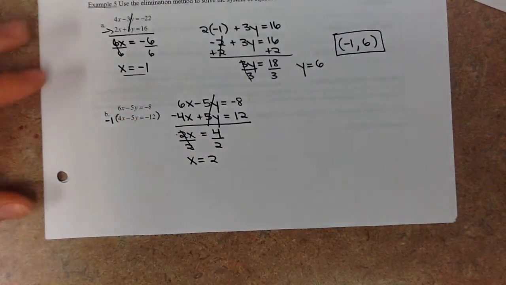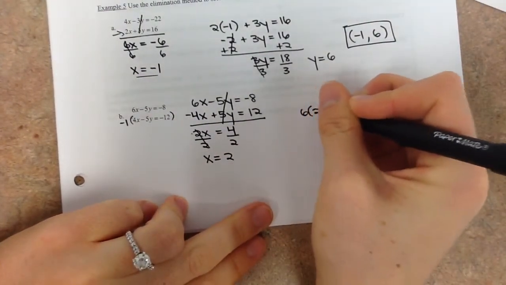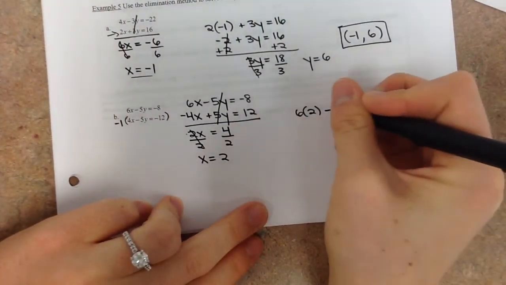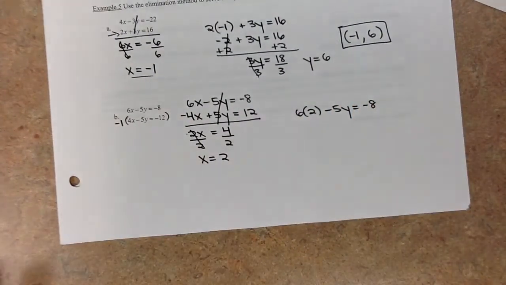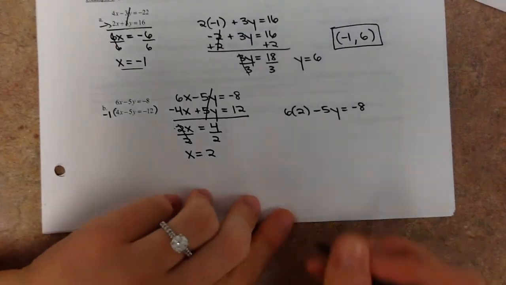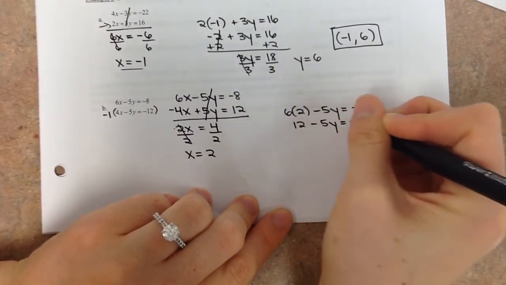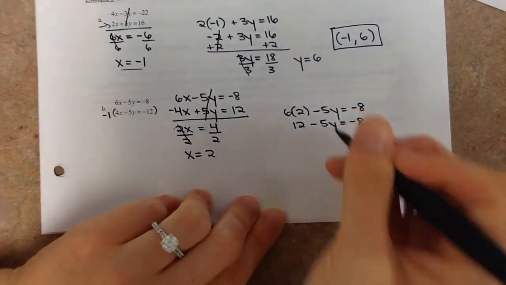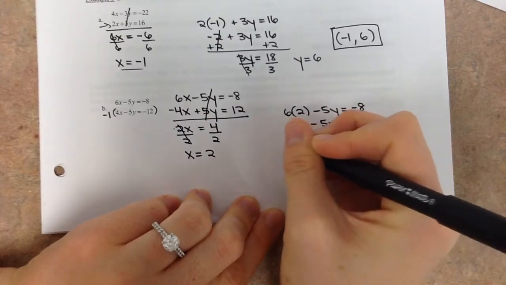So it doesn't matter which one, we might as well go for the first one this time. So 6 times x, replace the x with a 2, minus 5y equals a negative 8. And so we just simplify, just like we did with the last one. So 6 times 2 is 12, minus 5y equals a negative 8. So to get the 5y by itself, I'm going to subtract 12 from both sides.